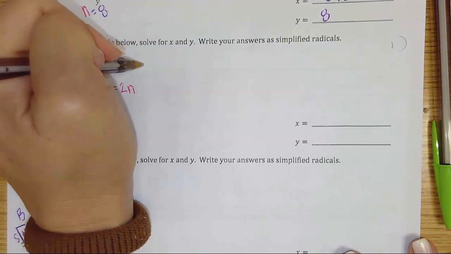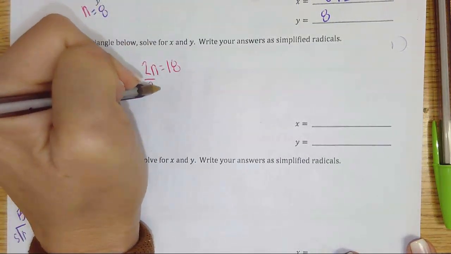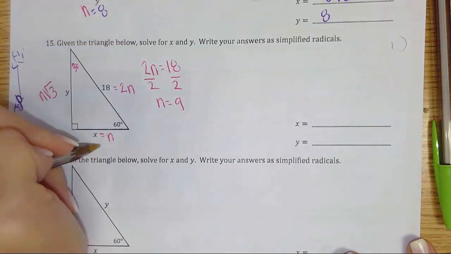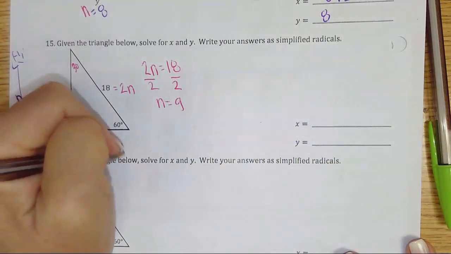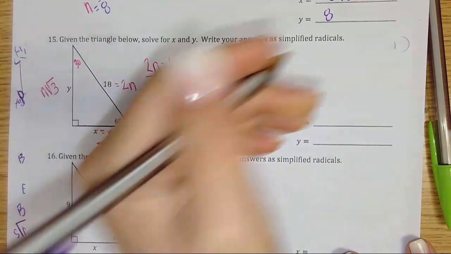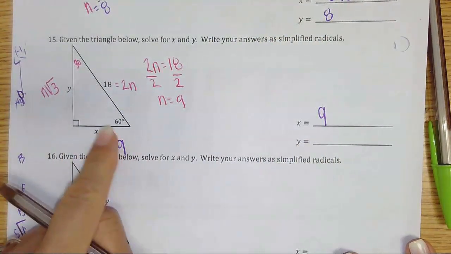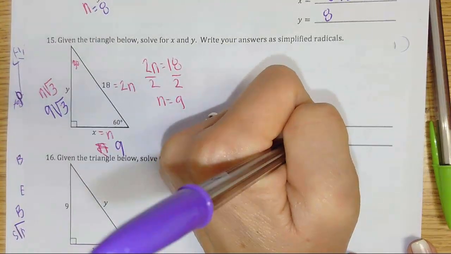So to solve for this, I'm going to do 2n equals 18. I'm going to divide by 2 and divide by 2 and get n equals 9. Oops, I was supposed to switch back to purple. But here we now know that this side, this x, is equal to 9. And since we know n is equal to 9, we now know that this is 9 rad 3.